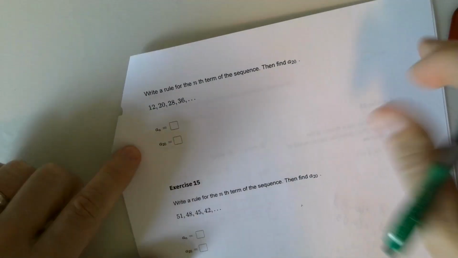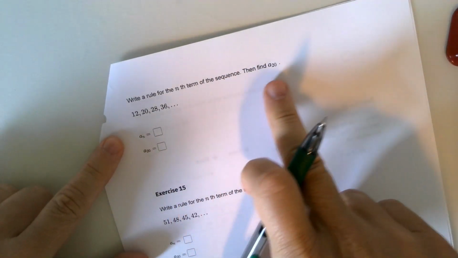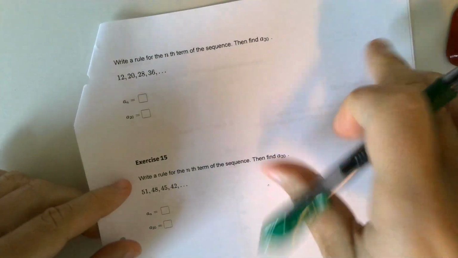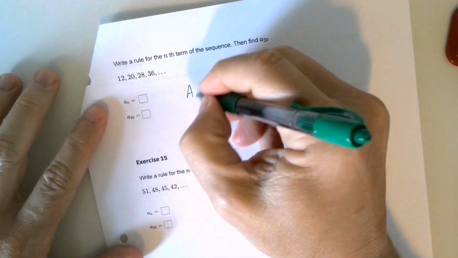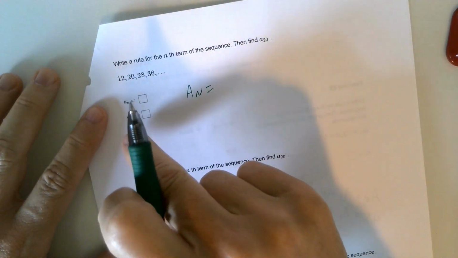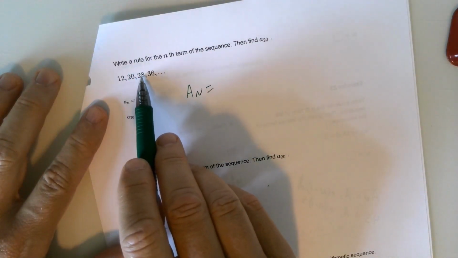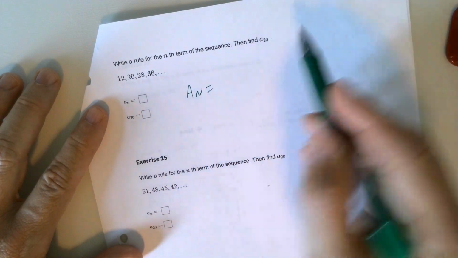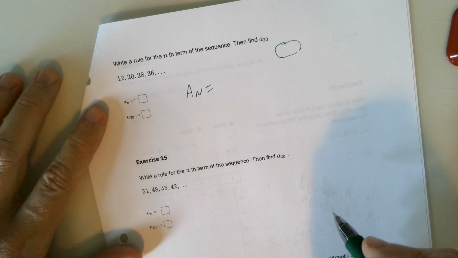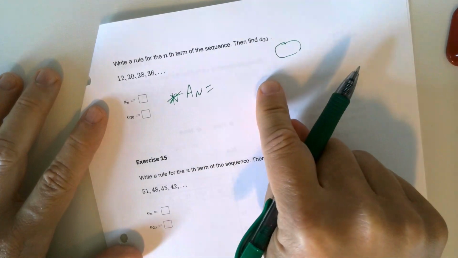Okay, so this one says write a rule for the nth term of the sequence, then find a sub 20. Just to be clear, what they're asking you to do is write a sub n equals something, and then find out what the 20th term would be. Now you could go old school and say, this is going up 8, this is going up 8, this is going up 8, and just keep going up until you get to the 20th term way out here. But our goal is, if we can get a formula, we can just use the formula to find any of them.